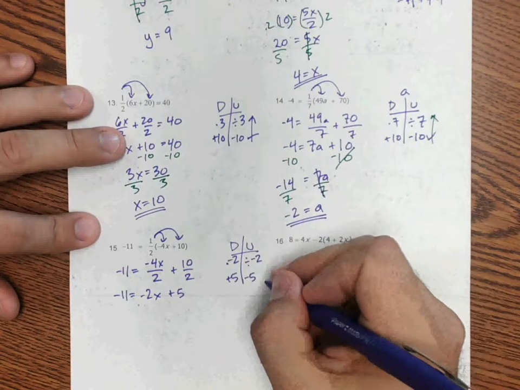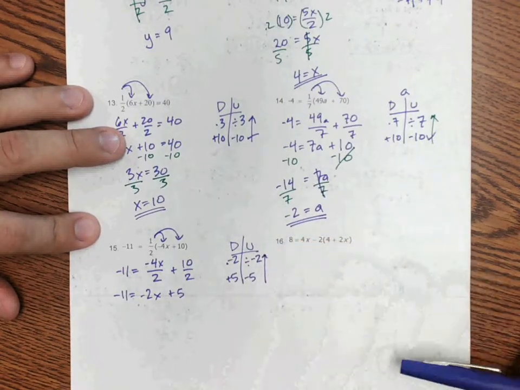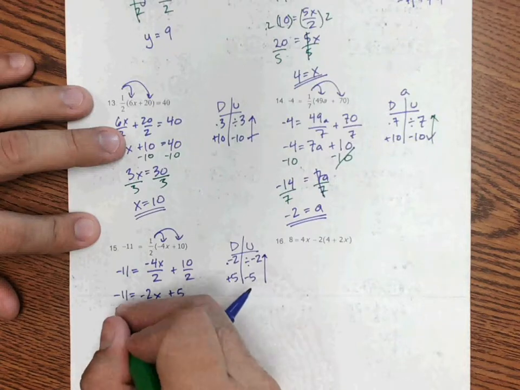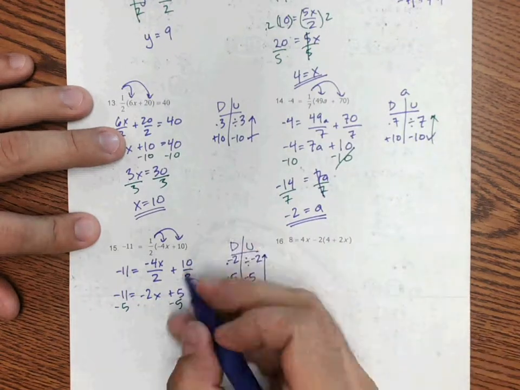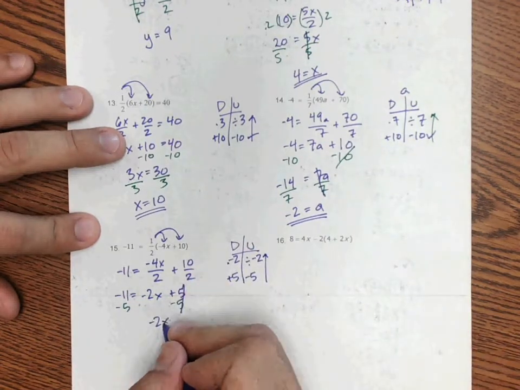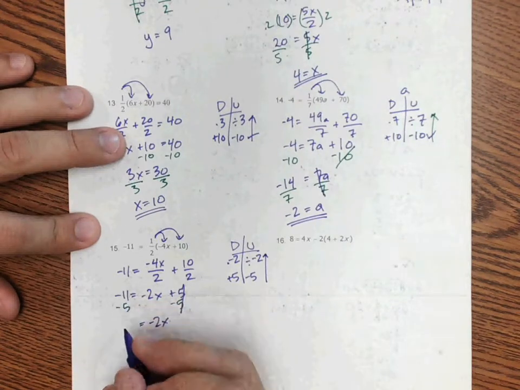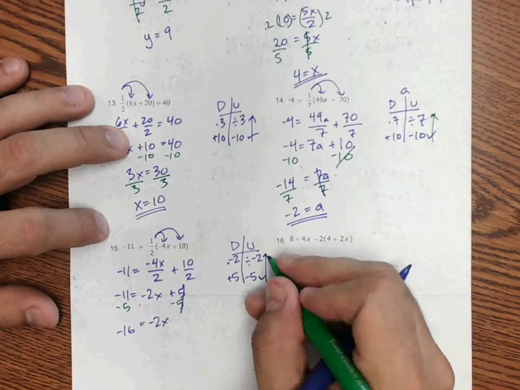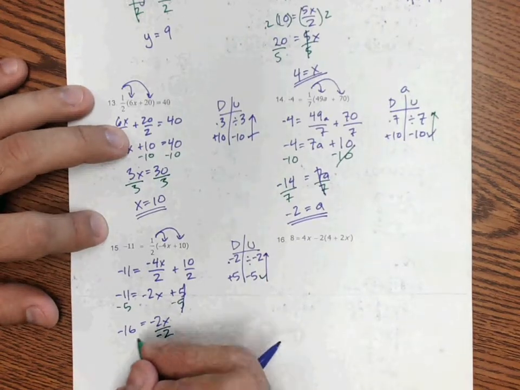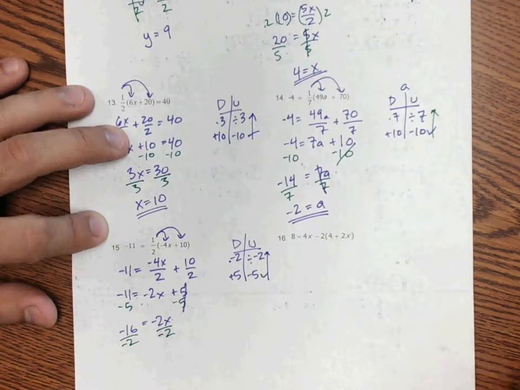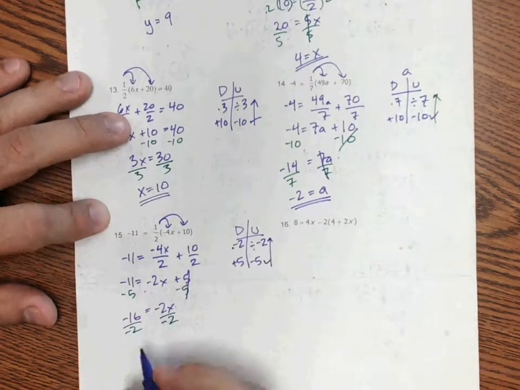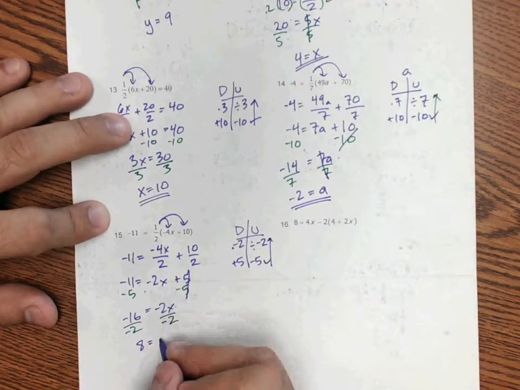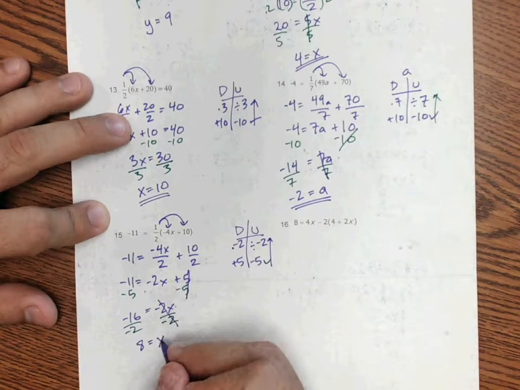And then work it from the bottom to the top. So we're going to subtract 5 first. Subtract 5, which will cancel here, leave me with negative 2x. Negative 11 minus 5 is negative 16. That's done. We're going to divide by negative 2, which gives me a negative divided by a negative is a positive 8. And then over here, the negative 2's cancel, leaving me with just x.